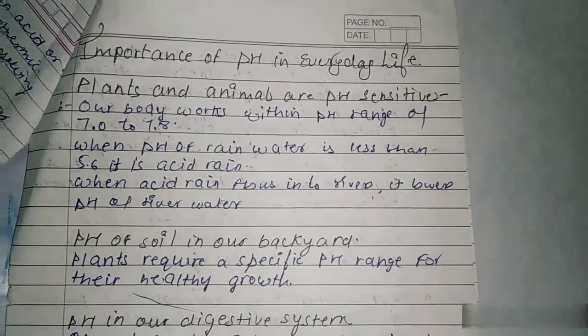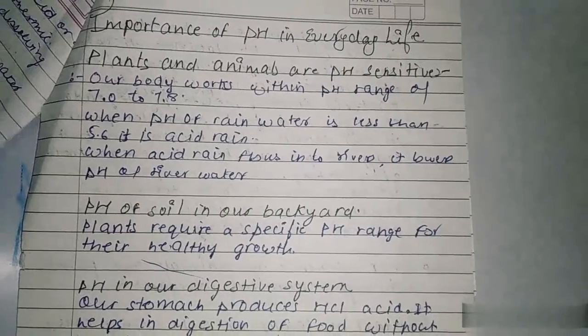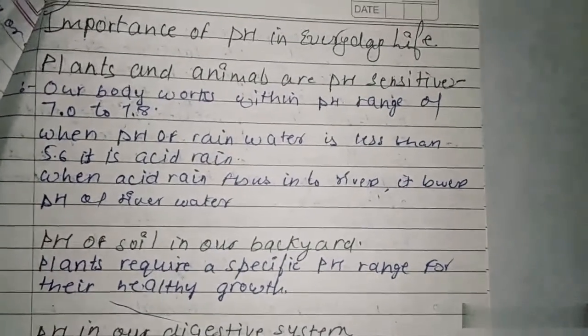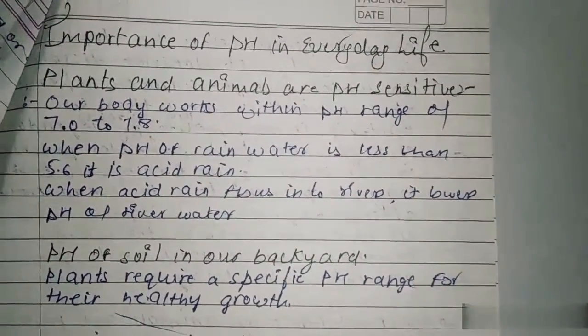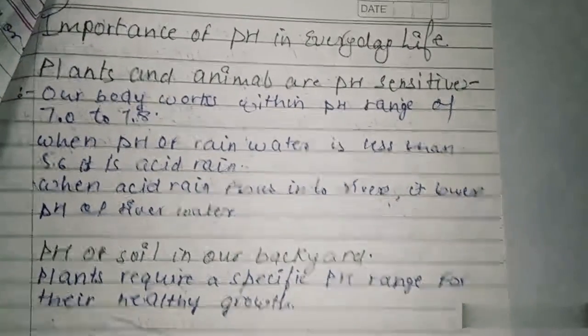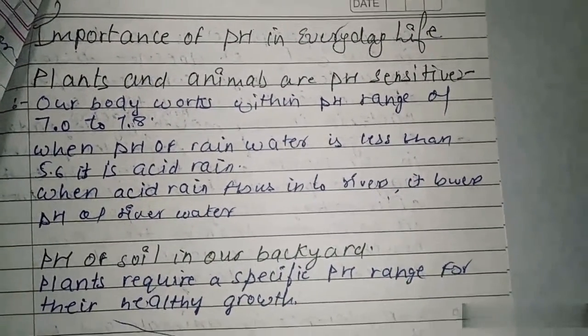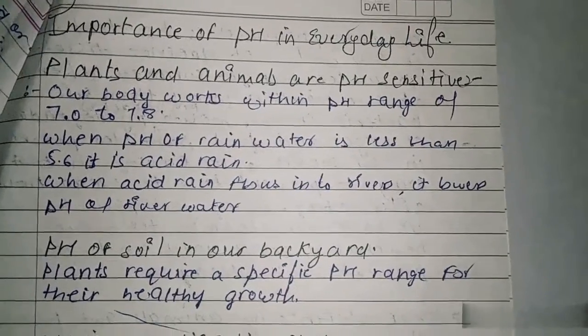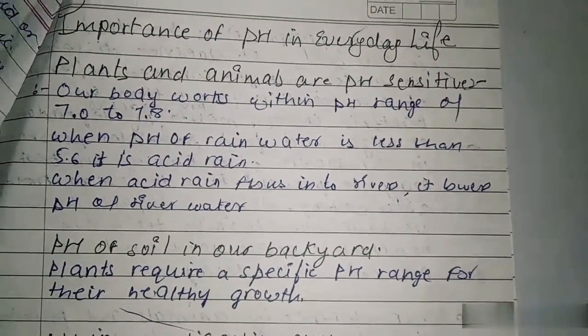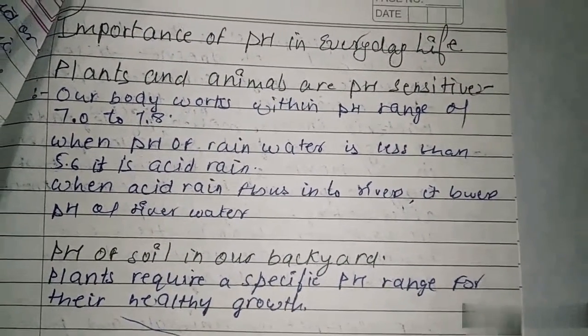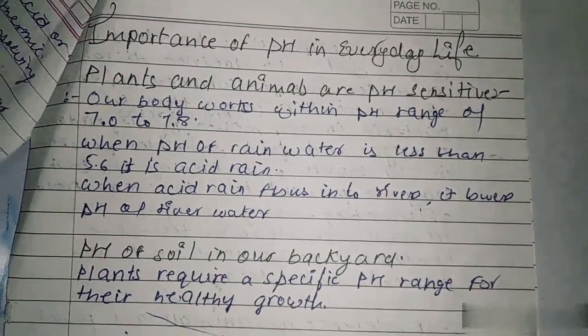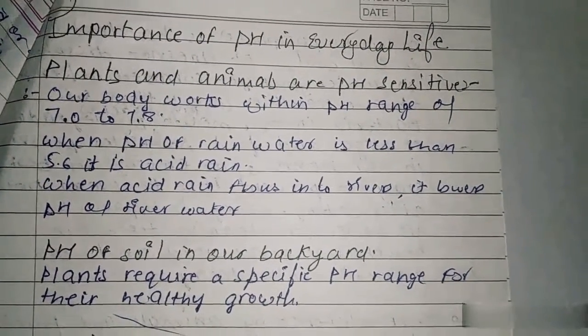ठीक है. अब आता है pH of soil in our backyard. Plants require a specific pH range for their healthy growth, and if they do not get the pH range which they require, then they can even die. ठीक है. So उनकी भी केयर रखनी पड़ती है कि they are surviving in the normal pH range or not.